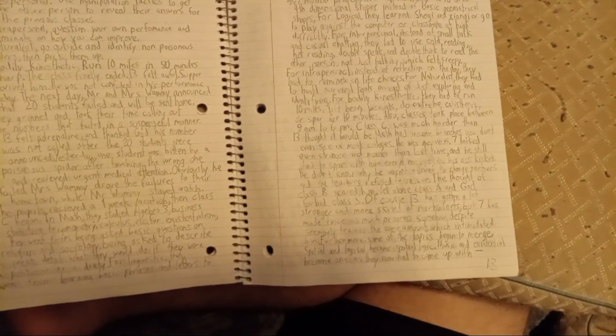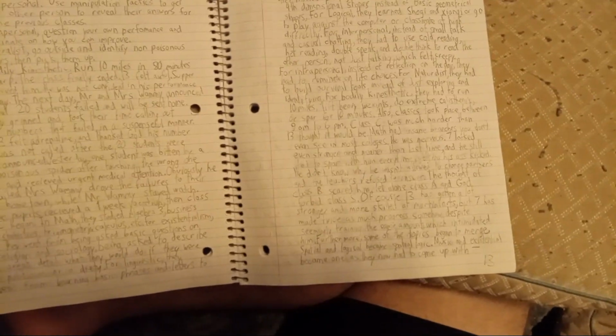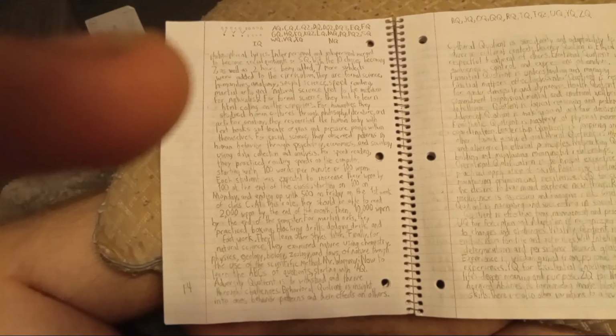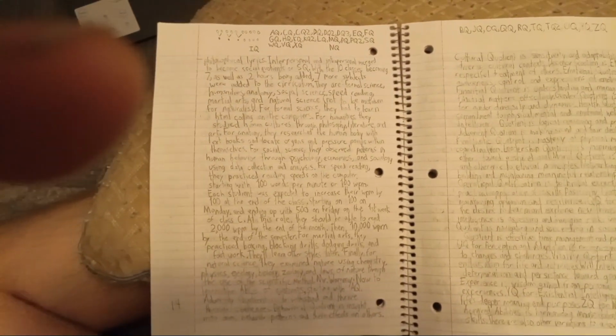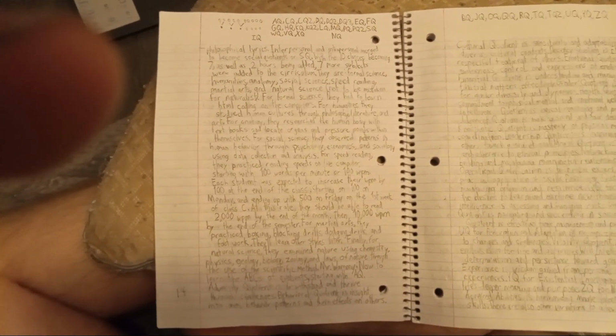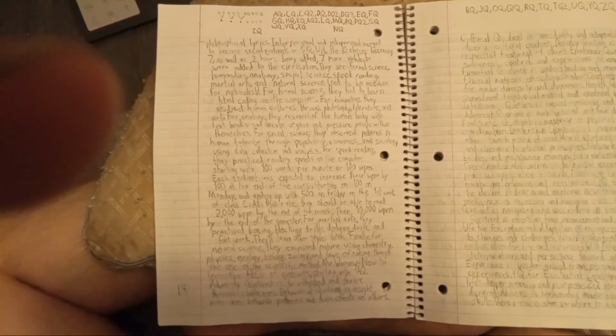Spatial and logic all became spatial logic. Music and existential became one as they had to come up with philosophical lyrics. Interpersonal and intrapersonal merged to become social quotants, or SQ, with 10 classes becoming 7, as well as 2 hours being added. 7 more subjects were added to the curriculum.